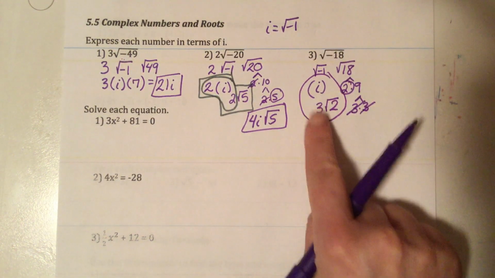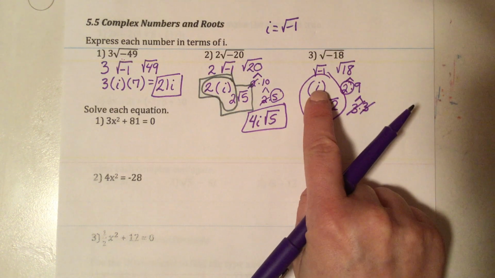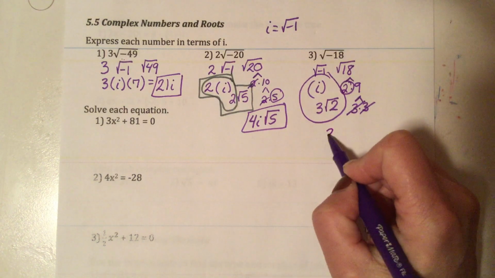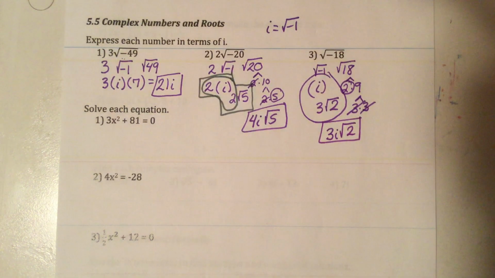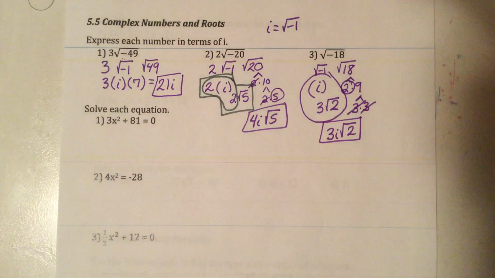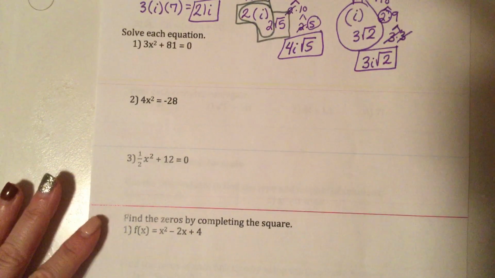I multiply these two things together. Because the i is not underneath a square root symbol, the i can only be multiplied to the 3. So i times 3 is 3i times the square root of 2. So that's how you can change expressions that have a negative underneath the radical, and you can rewrite it as a term that has an i in it. Okay, now this takes us to a whole new step.